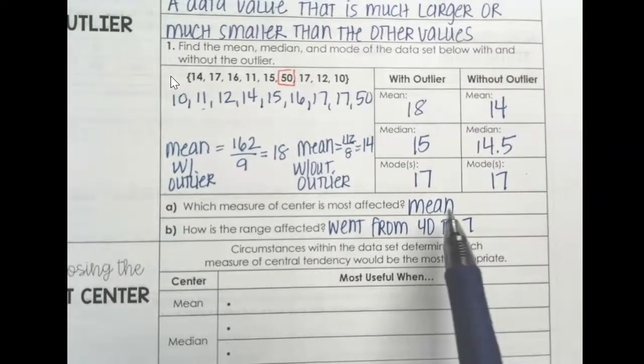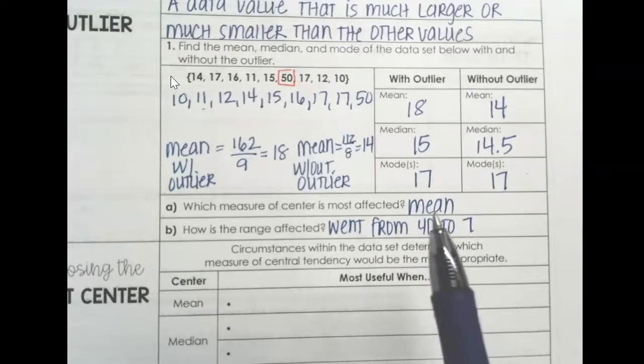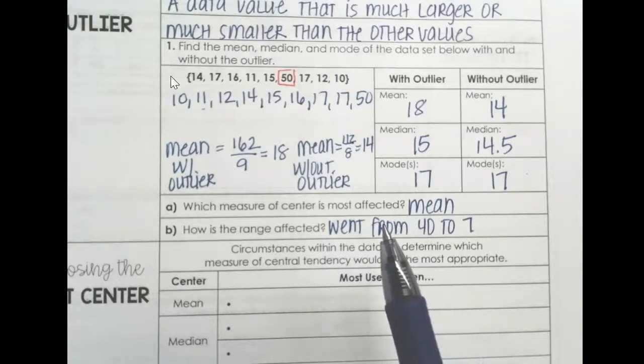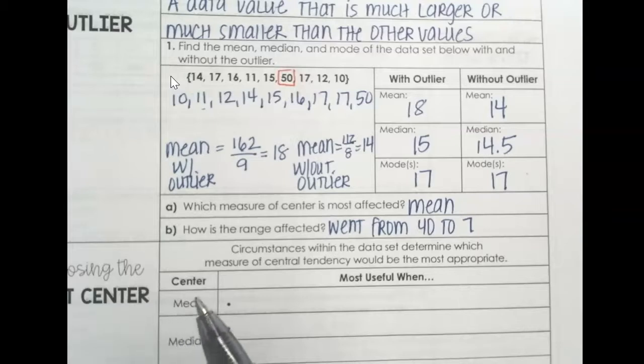Okay, so our mean is greatly affected when we have outliers. Think about a test. If you have some really good test averages and then you have one really bad test, what happens to your test average? It gets dragged down very quickly, but the middle of the numbers doesn't change that much.